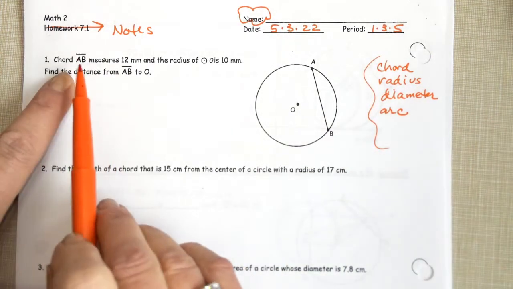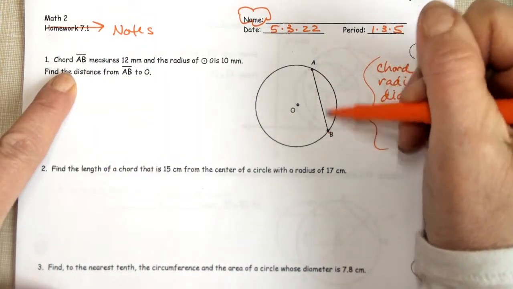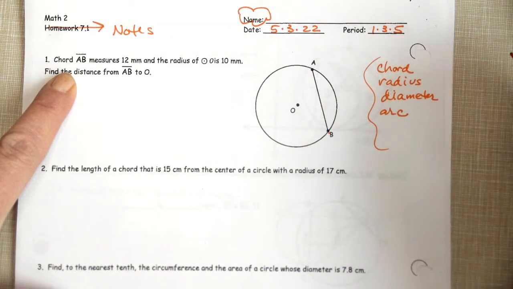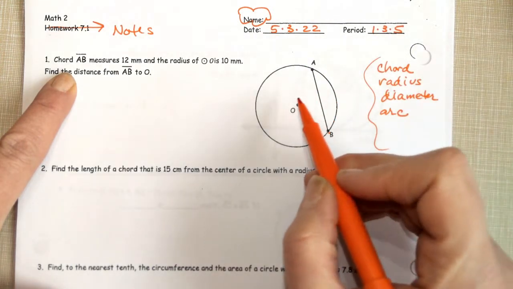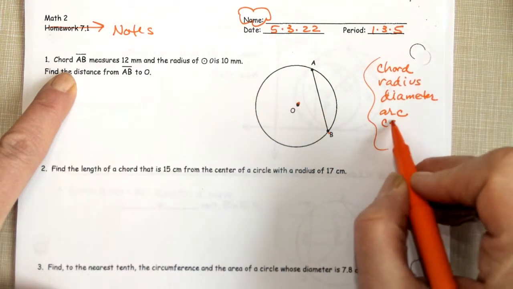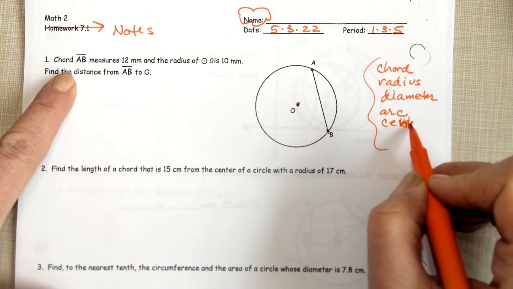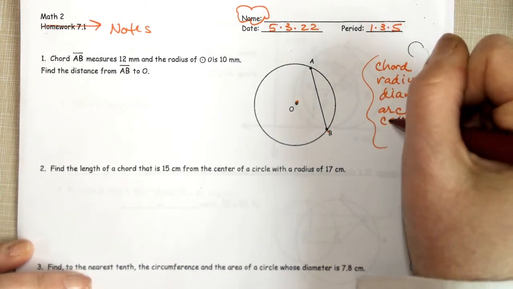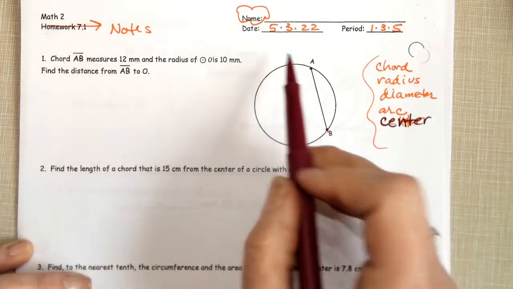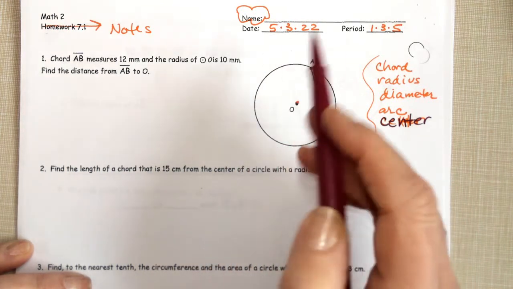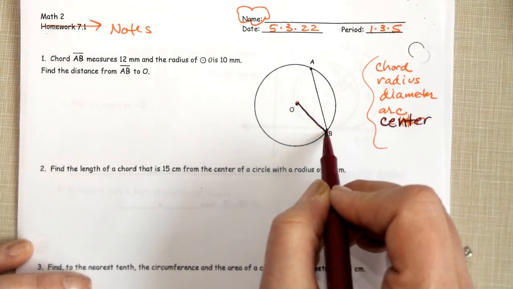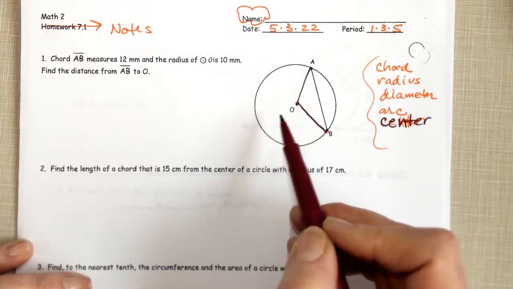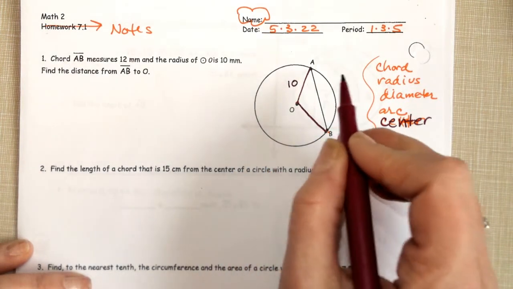So a chord can just be any segment from one endpoint of the circle to the other. If it goes through the center, that's called the diameter specifically. So this is the center, okay? A circle is named by its center. So chord AB measures 12 and the radius is 10. A radius can extend from the center to an endpoint, and the radius is 10.